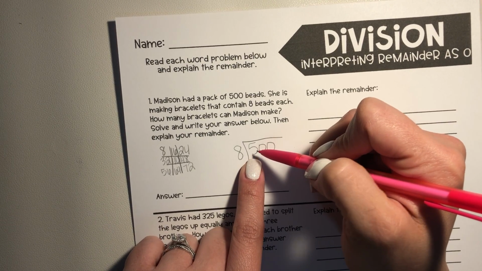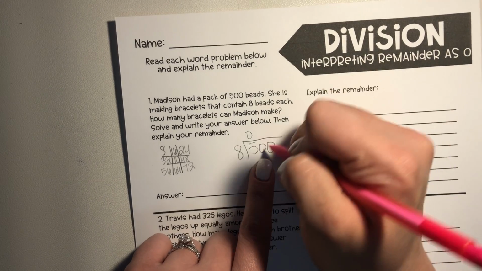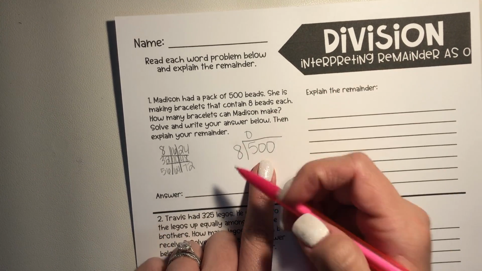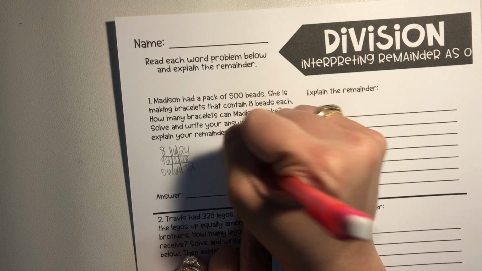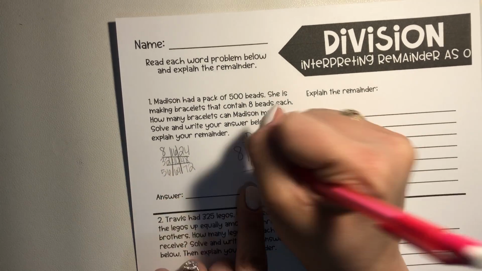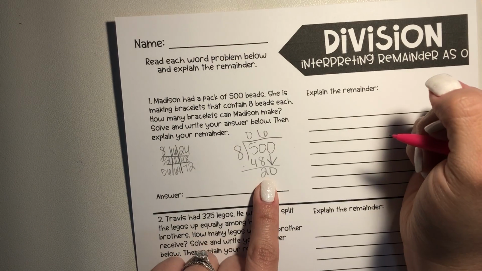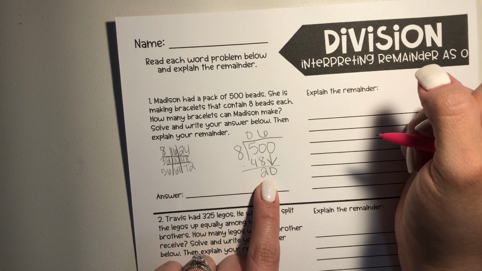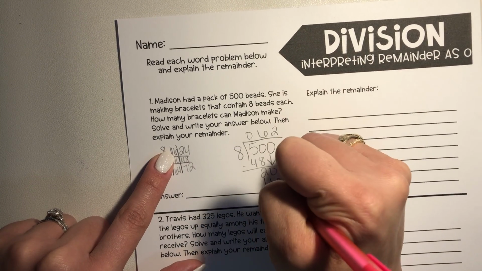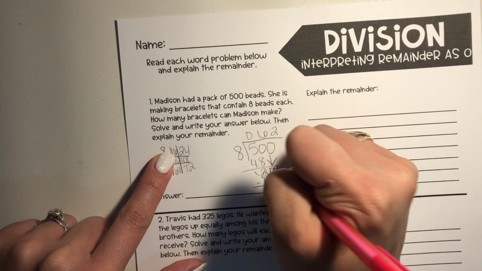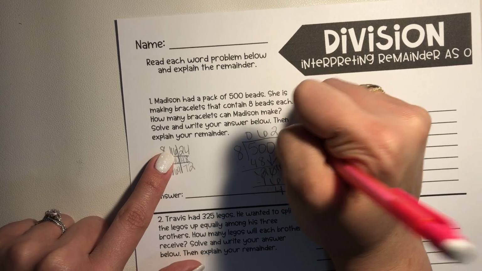5 is not greater than 8. I cannot divide it. So I'm going to put a 0 on top of my house. I'm going to move over, and now I'm looking at 50. The closest I can get to 50 is box number 6, and that is 48. 50 minus 48 is 2. I'm going to drop this down, and it becomes a 20. So now I'm dividing 20 by 8. The closest I can get is box number 2, and that is going to be 16. 20 minus 16 is 4. So I'm going to have a remainder of 4.